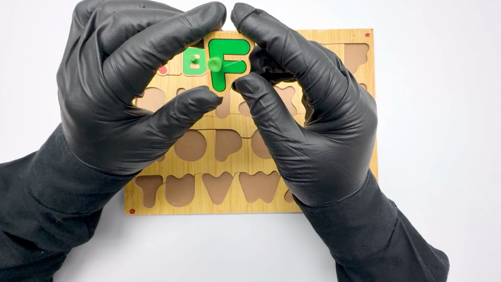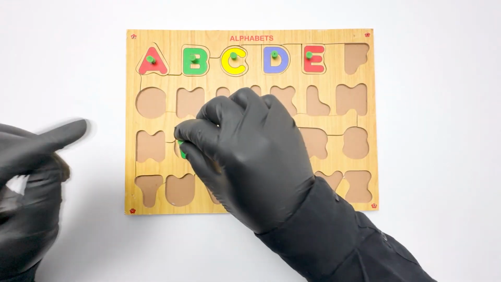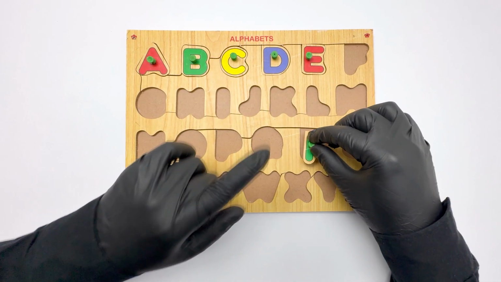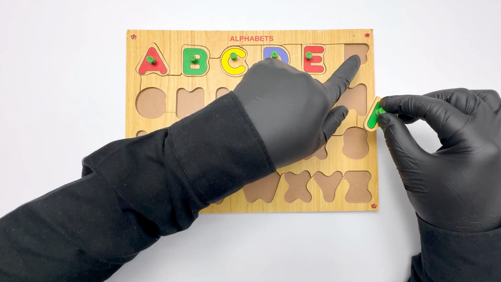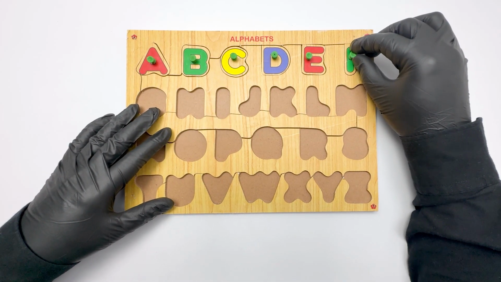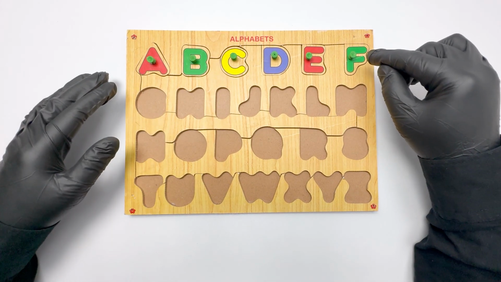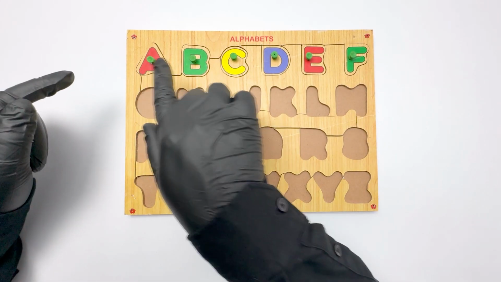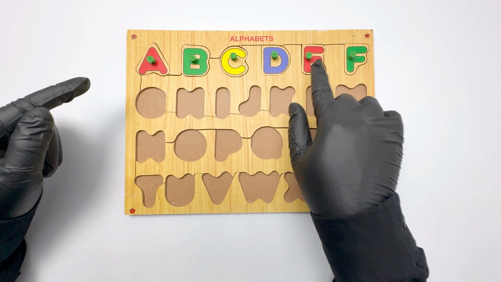The next letter is F. Should it go there? No. Here? No. Yes, exactly, it should go here. Great job! We have placed A, B, C, D, E, F.